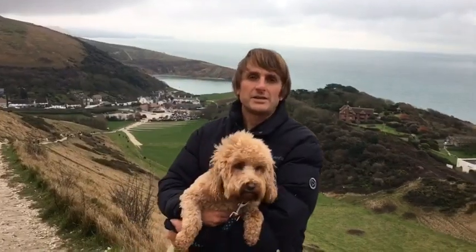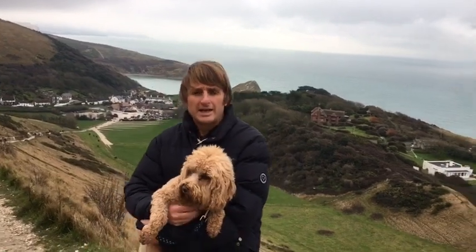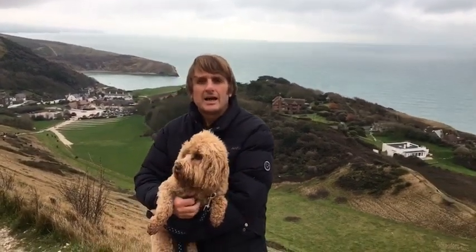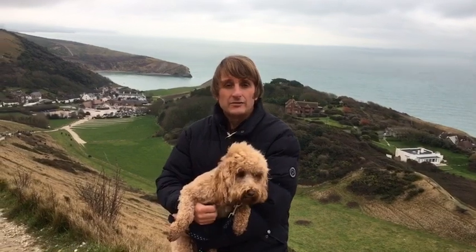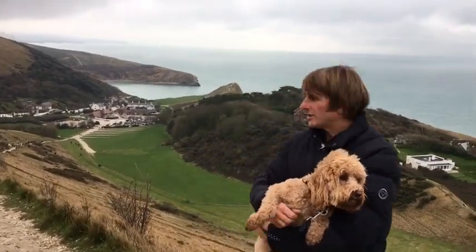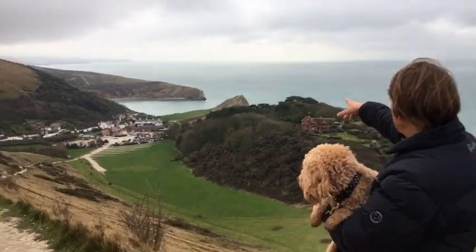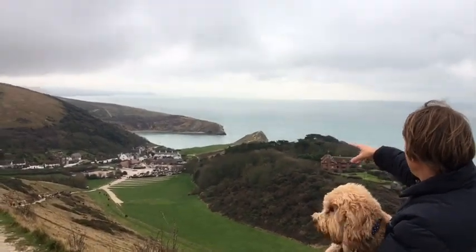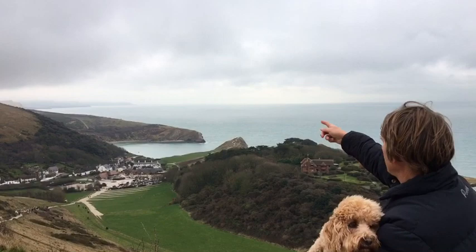Okay, so as you can see behind me, you can see the real classic bay and headland landform. You've got the limestone. You can see the strata behind. You can see the headland there. Look, the bay there, the English Channel. We've got this Jurassic coastline.